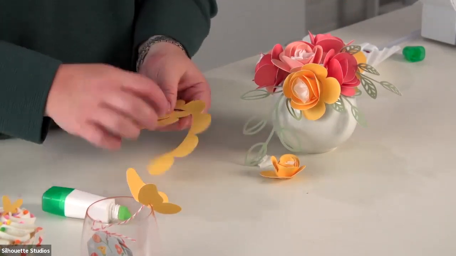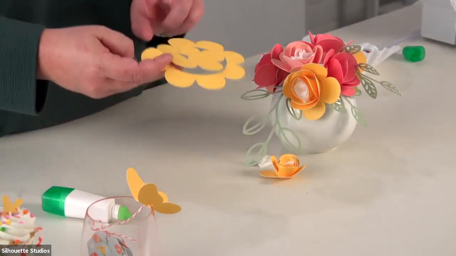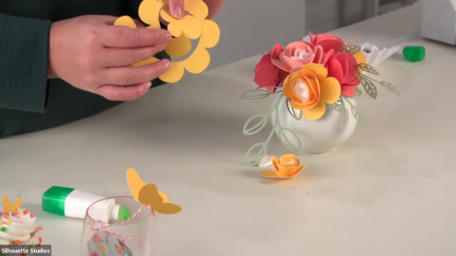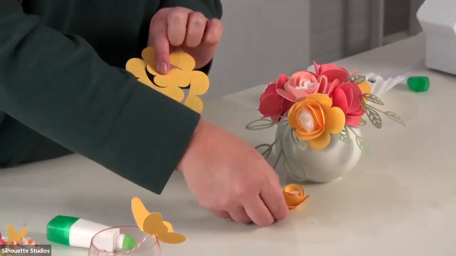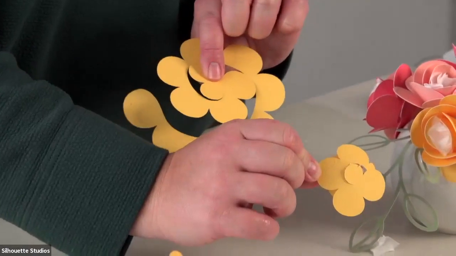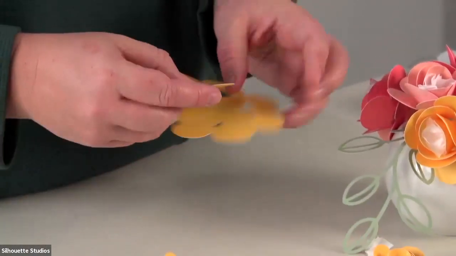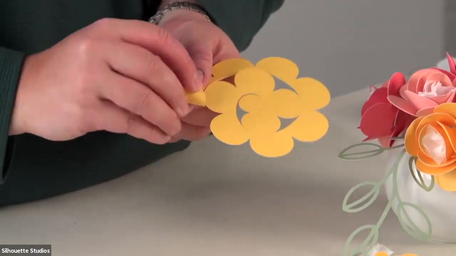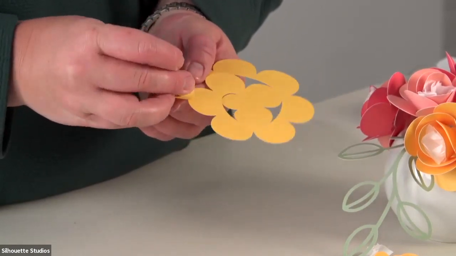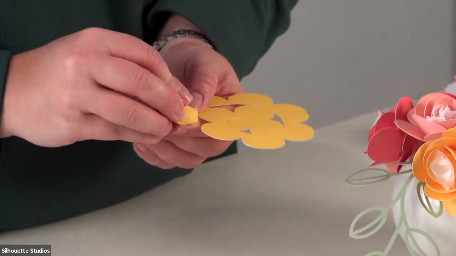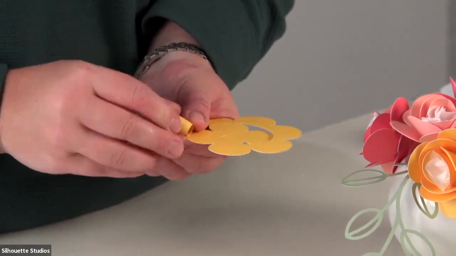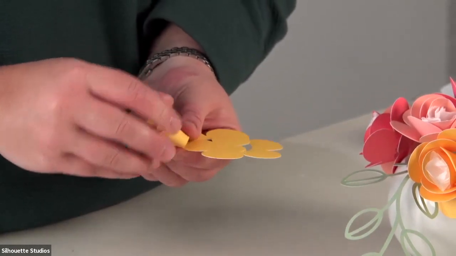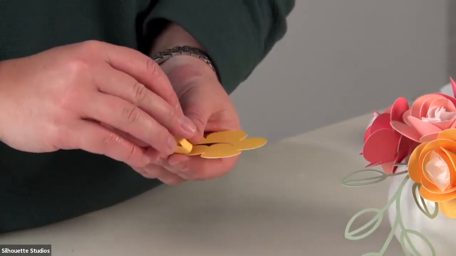So we are actually going to start on the outside. This is the center of your flower, and this is also the base of the flower. So you'll see right under here. We're going to start at this end right here and just roll. Kind of like you would roll it around a pencil. And we'll just keep going all the way around the spiral.